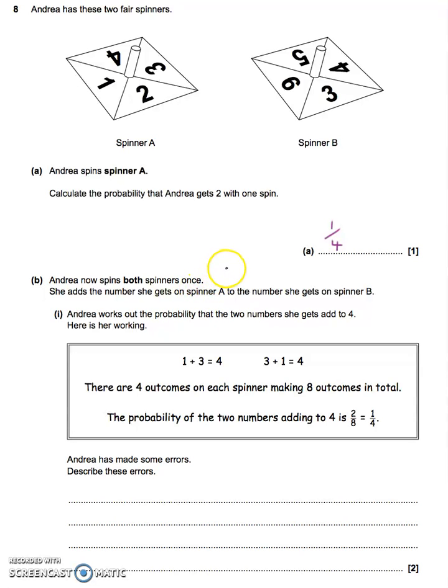Part B. Andrea now spins both spinners at once, so the probability becomes a bit more complicated to calculate. She adds the number she gets on spinner A to the number that she gets on spinner B. Andrea works out the probability that the two numbers she gets add to 4. Here's her working. There are 4 outcomes, so 1 plus 3 is 4, 3 plus 1 is 4. There are 4 outcomes on each spinner, making 8 outcomes in total. The probability of the two numbers adding to 4 is 2 eighths, which is 1/4.